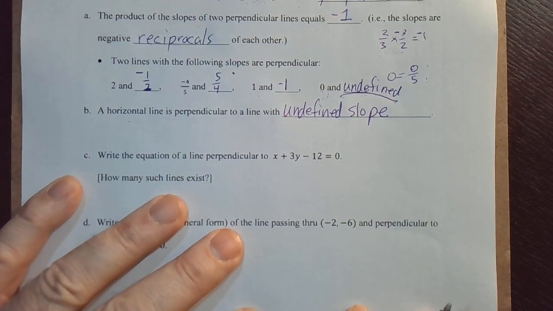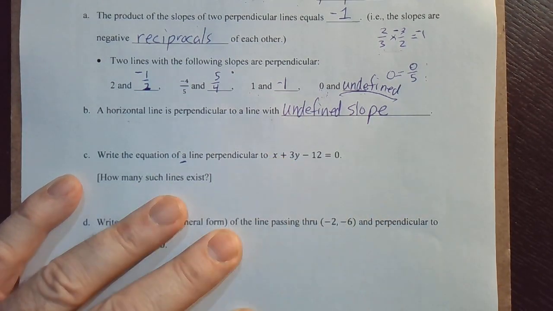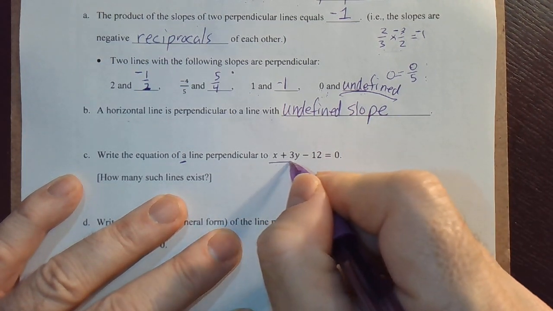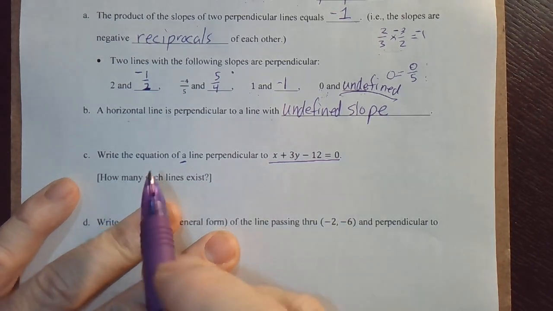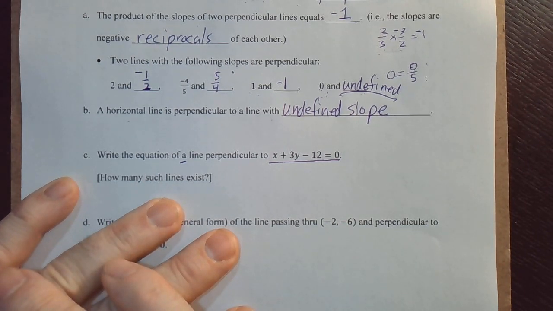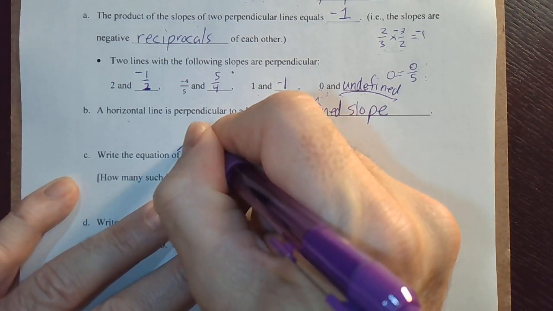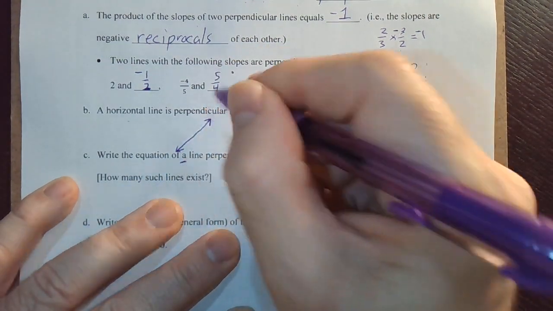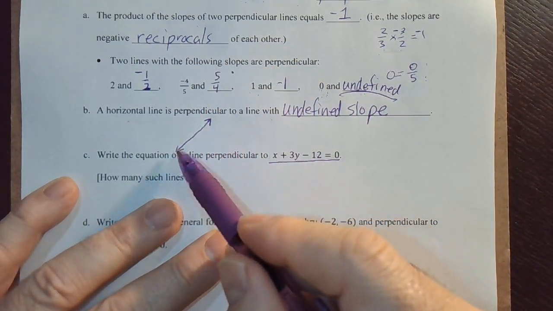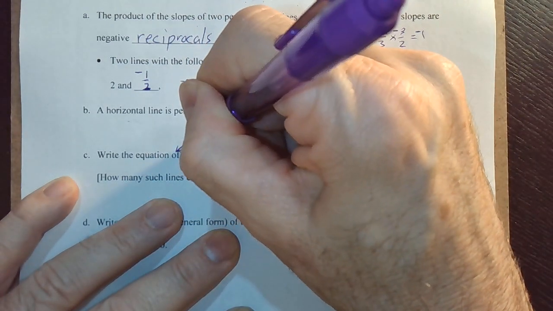Okay, now let's write the equation of a line. Notice I said a line, any line, that is perpendicular to this line right here. Then I'm asking how many such lines exist. Well, let's answer that first. If I take a line, say right here, I don't need an XY plane to draw a line. How many lines are perpendicular to this? Infinitely many. There's one.